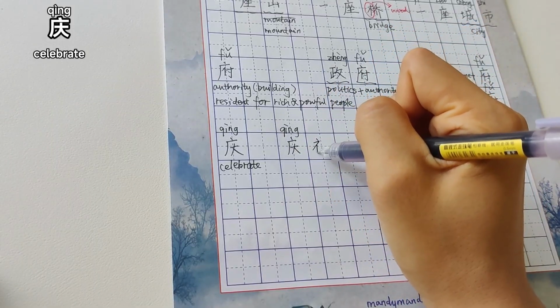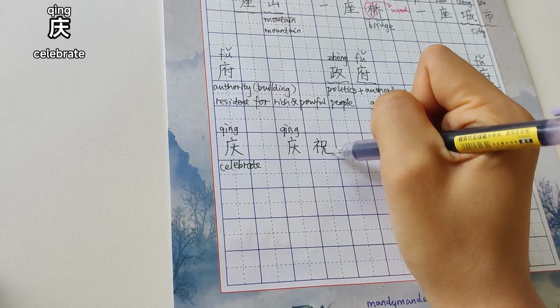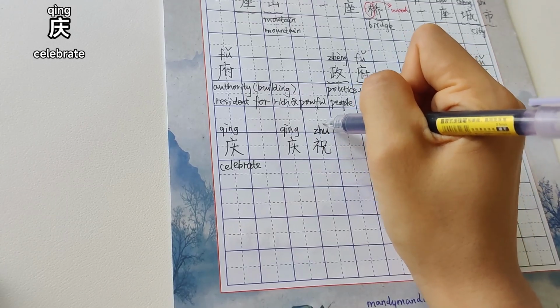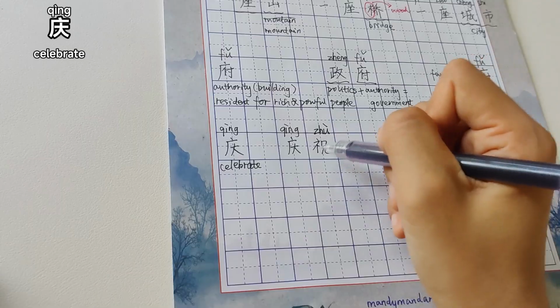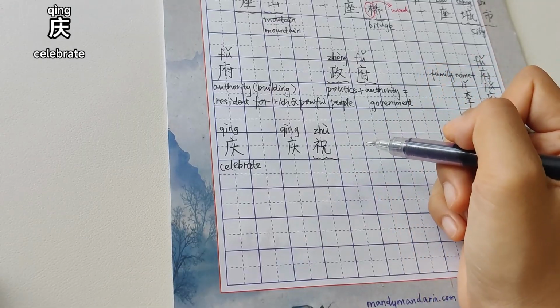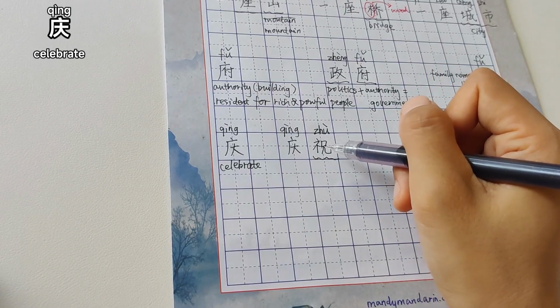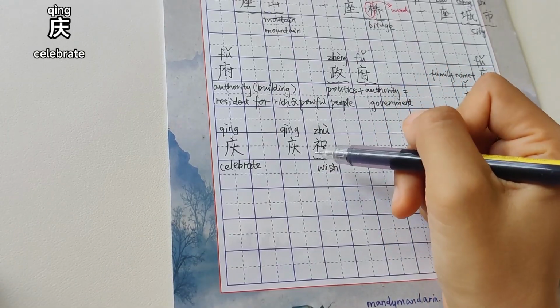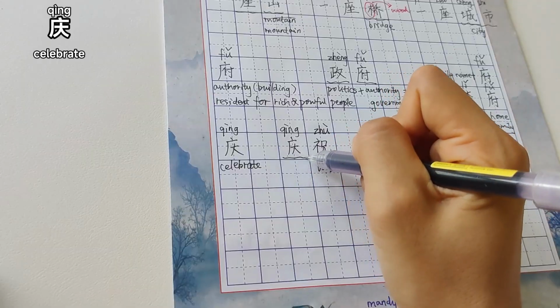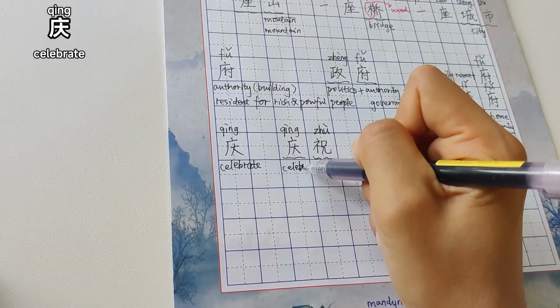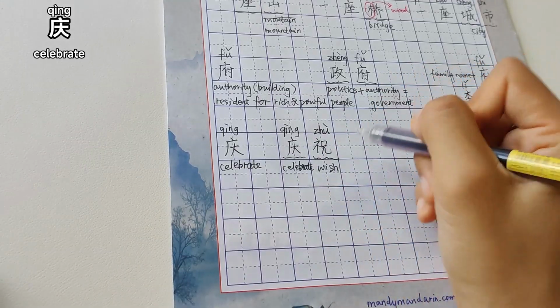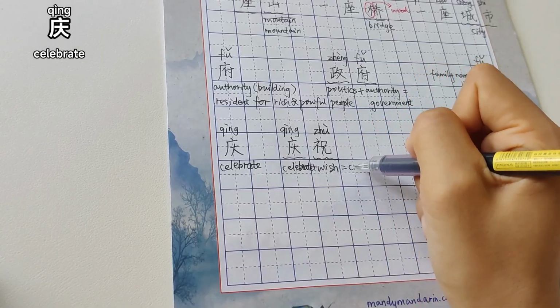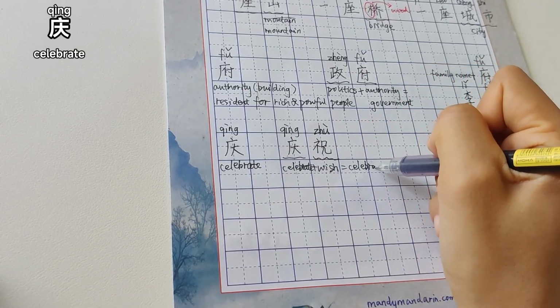庆祝. 祝, as we learned in the God-related radical, could mean to wish. So 庆祝, celebrate and wish, that would be just celebrate.